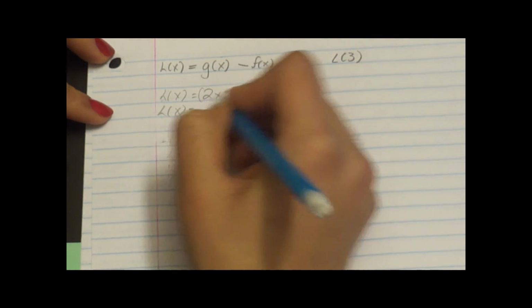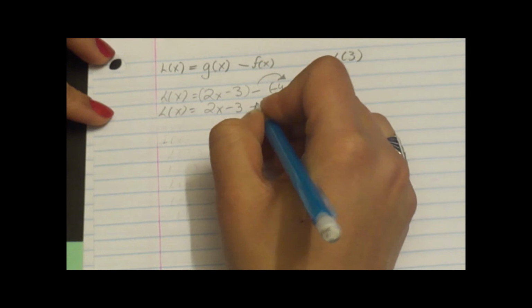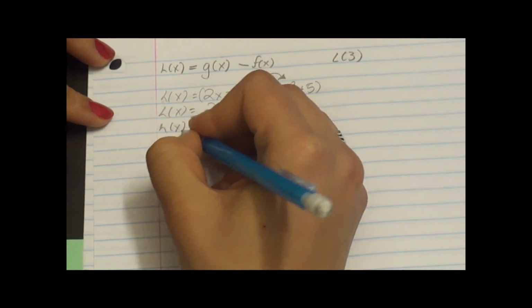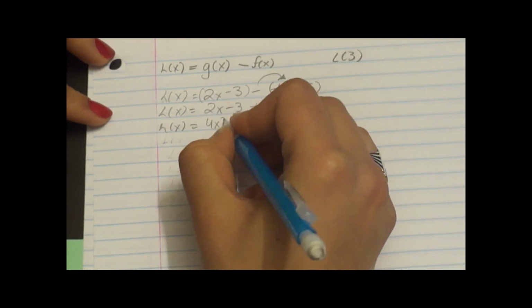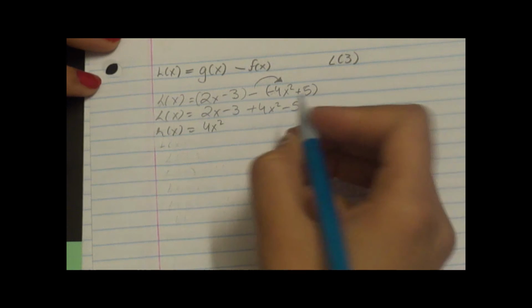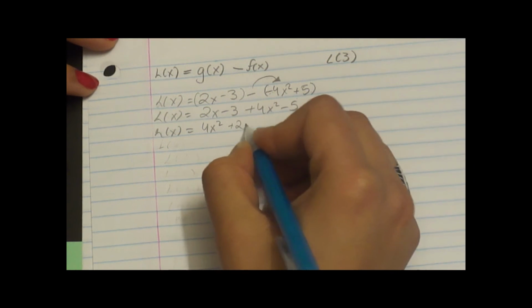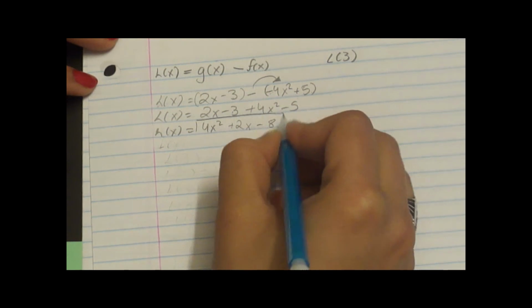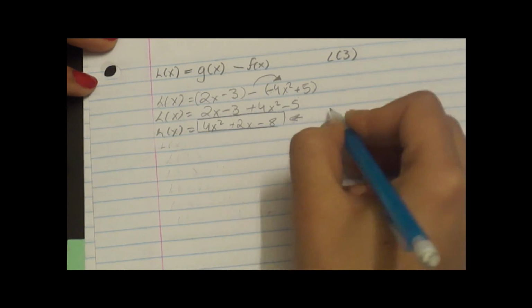So let's go ahead and expand, and we get 2x minus 3 plus 4x squared minus 5. Now we'll collect the like terms and put it in order to look like a quadratic function, so it's easier to read. 4x squared plus 2x, negative 3 minus 5 is negative 8.